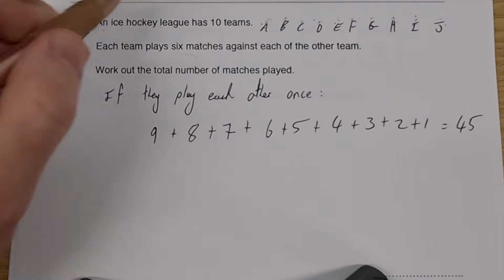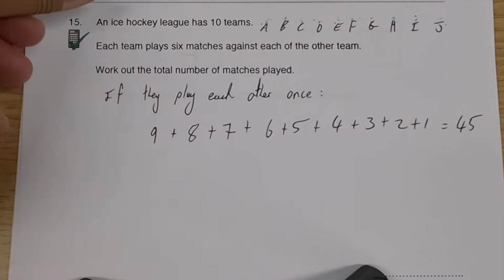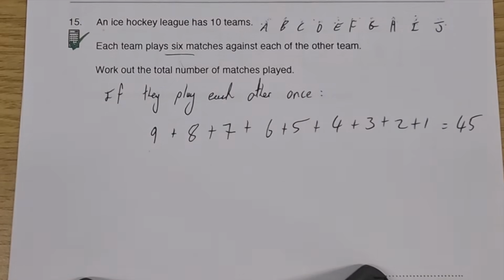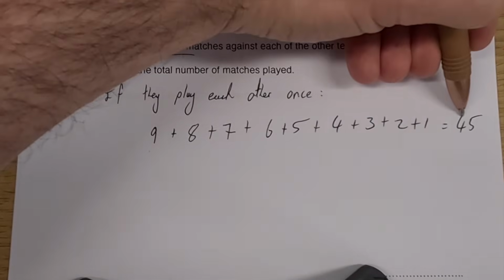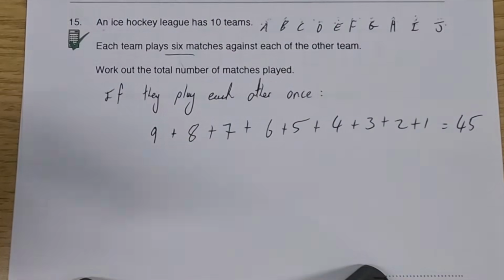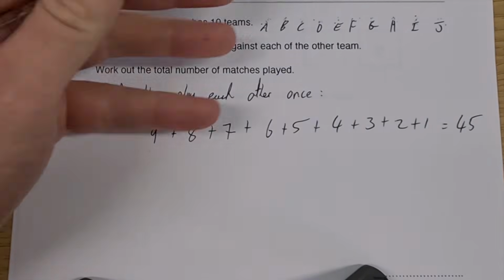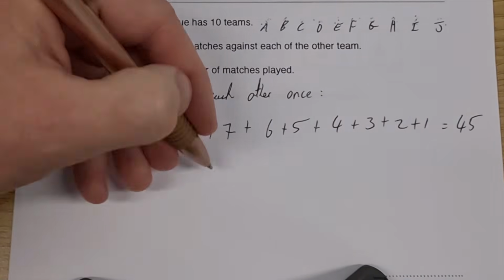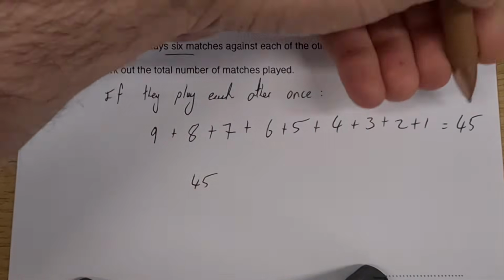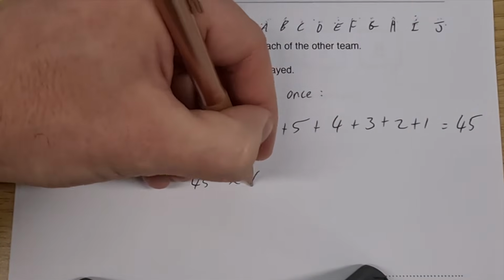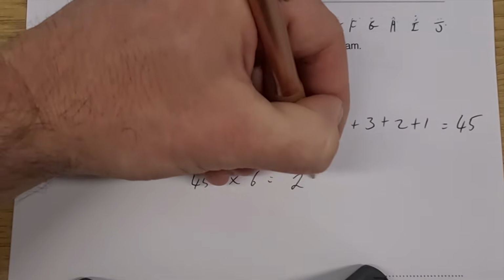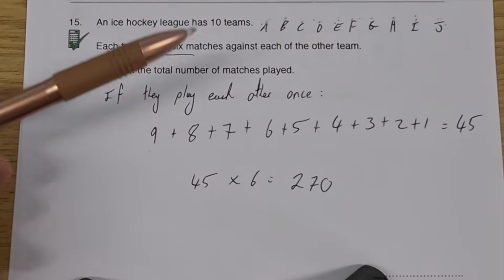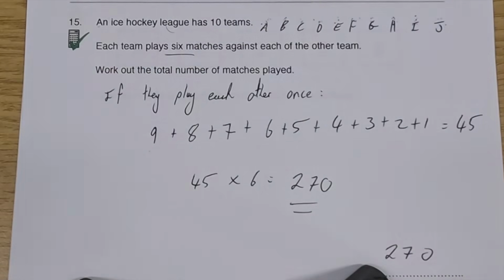Now, the question didn't say the teams played each other once. They said that each team plays 6 matches against the other teams. So it would take 45 matches for every team to play each other once. So if we want them to play each other 6 times, we're going to do 45 times 6, because there'd be 6 rounds of those matches. So 45 times 6 is equal to 270. So for each team to play each other 6 times, there'd be 270 matches, and that's it.